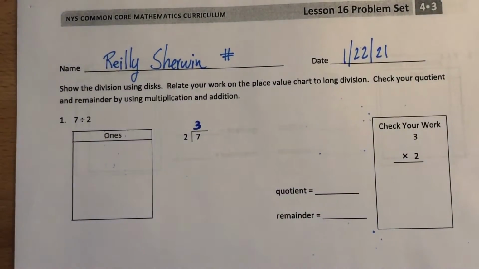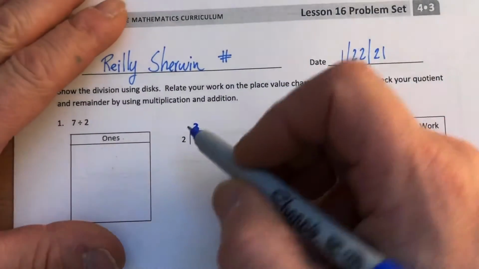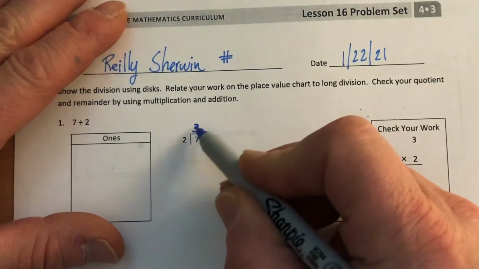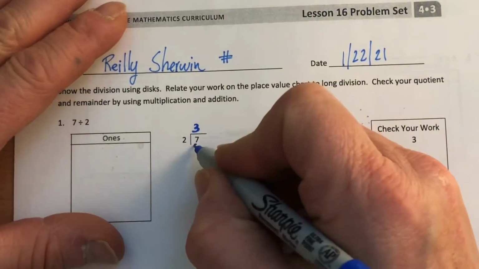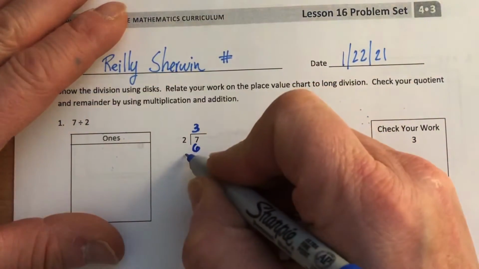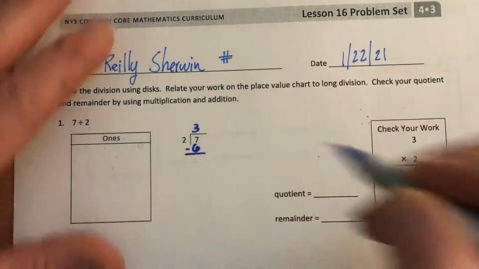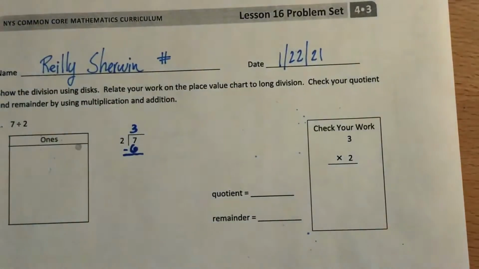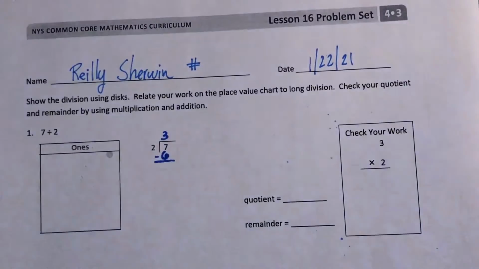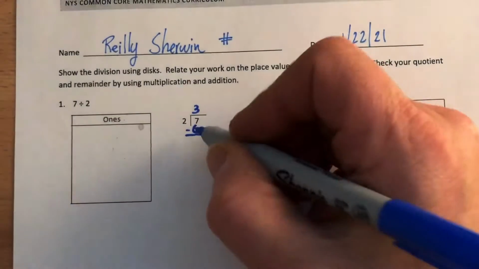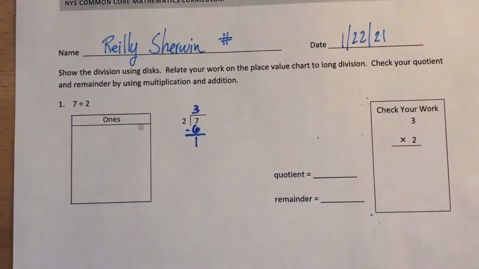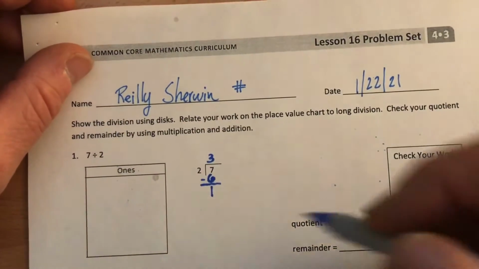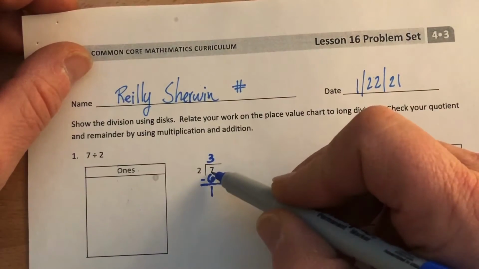Now, it's up to us to check that fact with multiplication, because what is 3 times 2? And that is 6. So I write my 6 down here, and then I subtract the difference. Find out what the subtraction is on that one, okay? So when I subtract it, I'll end up with 1, right? 7 minus 6 is 1, right? So there's my division problem. It's done.